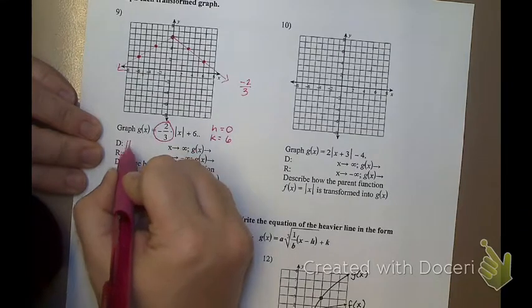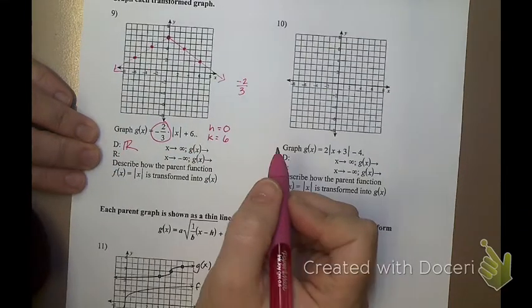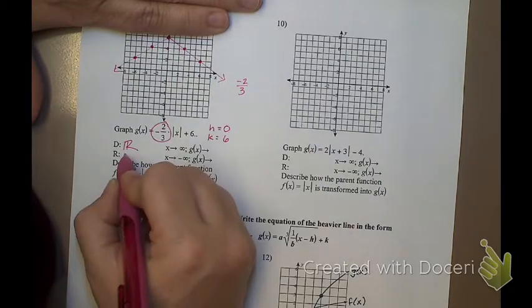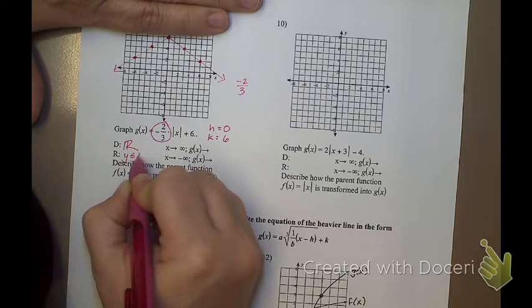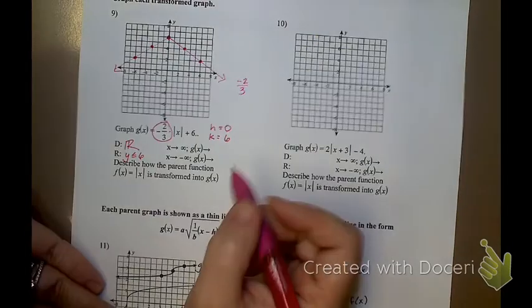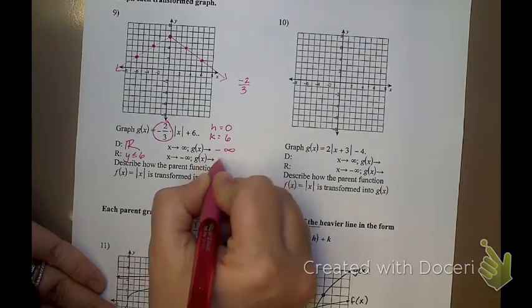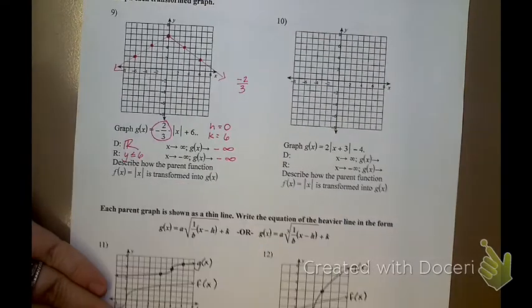Domain, all real numbers. It's going left and right forever. Range, it does have a top place. It only goes up to 6. So all of my y values are less than or equal to 6. Okay. And both of these, both ends are going down. So I'm going to put negative infinity and negative infinity.